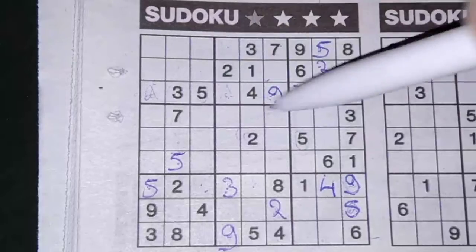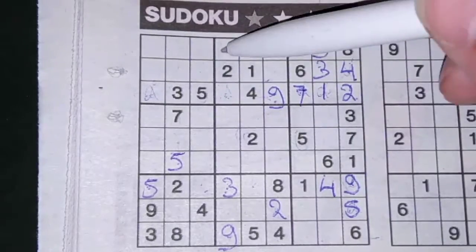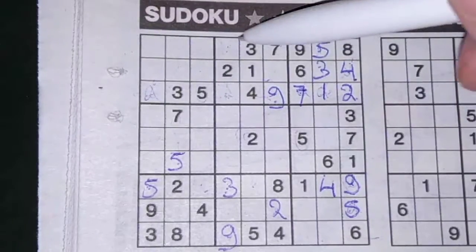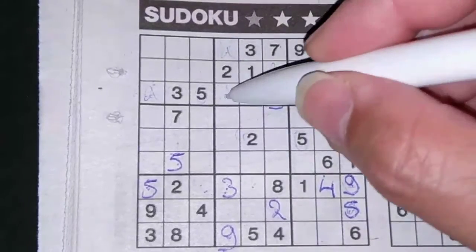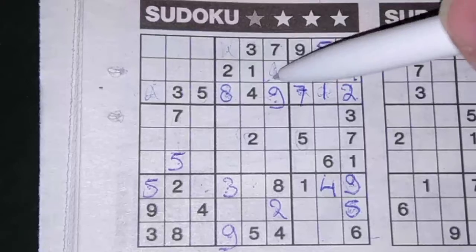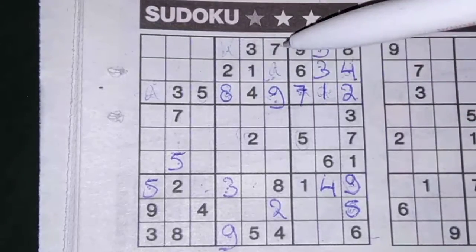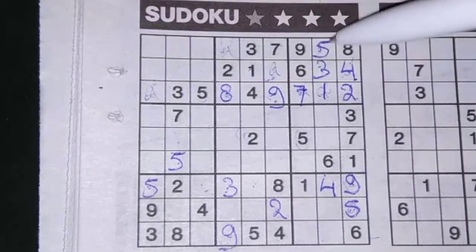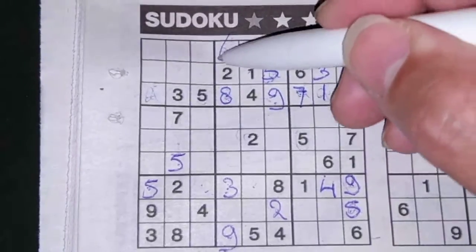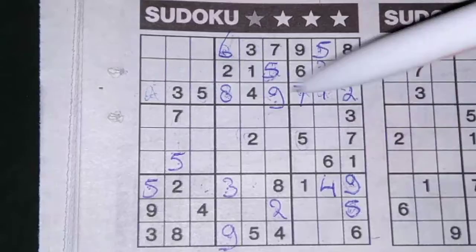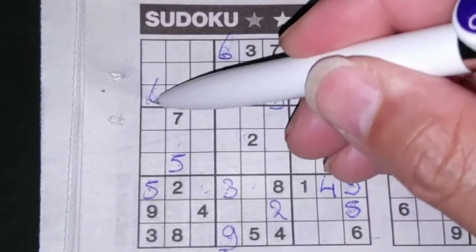3 missing numbers in this big square. One of the missing numbers is an 8. We see here an 8, no 8 there. Here an 8, no 8 there. The only place for the 8 should be there. 2 numbers left. 1, 2, 3, 4. The 5 and the 6 are missing. We see here 5, no 5 there. 5 should be here, and the 6 goes there.